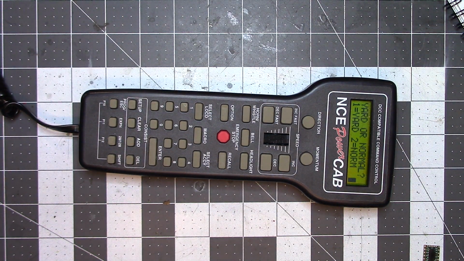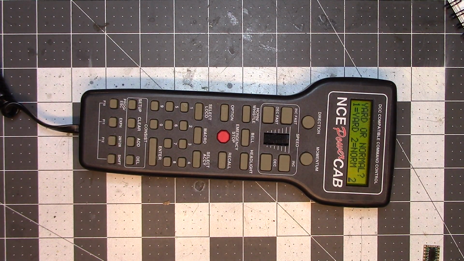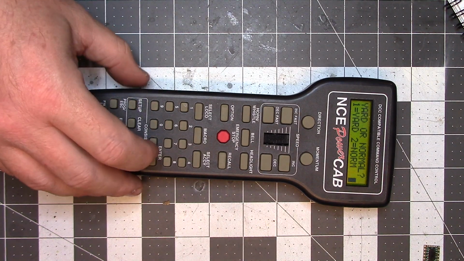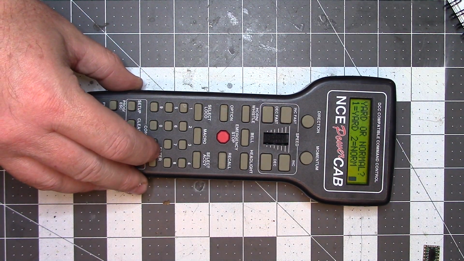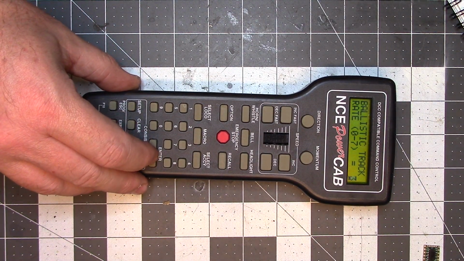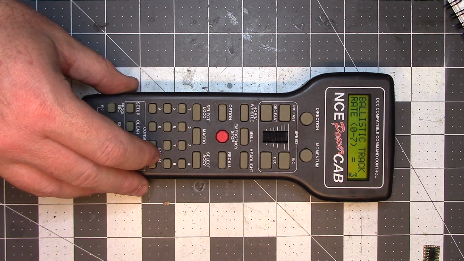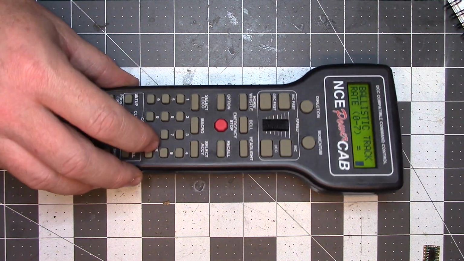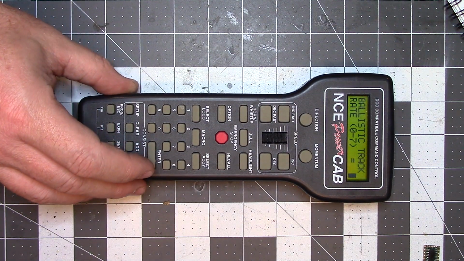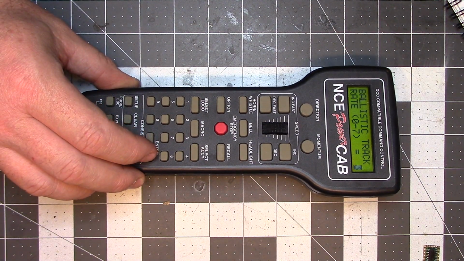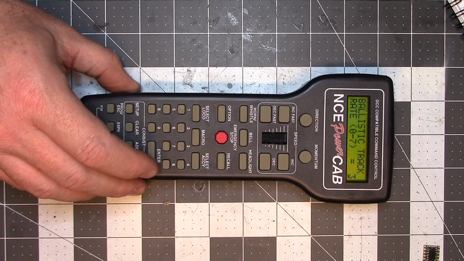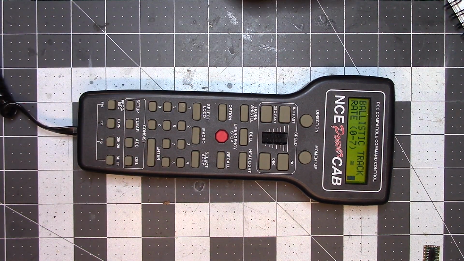Step 5. At the 1 equals yard, 2 equals normal prompt, you can press enter. So we want normal, so it's already set to 2. So we'll press the enter button. And I'm reading this sideways so it'll fit on the camera. So ballistic track rate 0 through 7. This is set at 3. Let me move on to the next step.